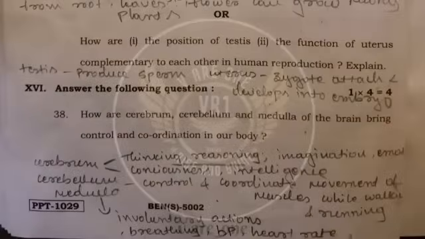And 38th question, how do the cerebrum, cerebellum and medulla of the brain bring control and coordination in our body? Cerebrum helps in thinking, reasoning, imagination, emotions. It's the seat of intelligence and the seat of consciousness. Cerebellum helps to control and coordinate the movement of muscles while walking and running. Medulla helps in involuntary actions like breathing, blood pressure, heart rate.